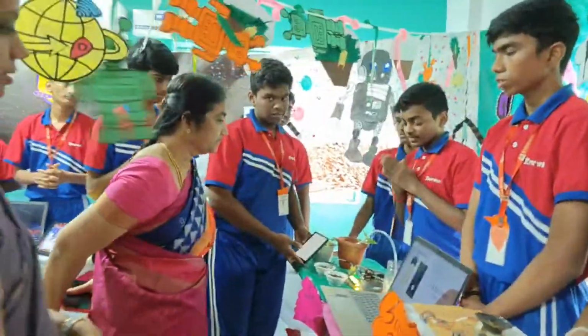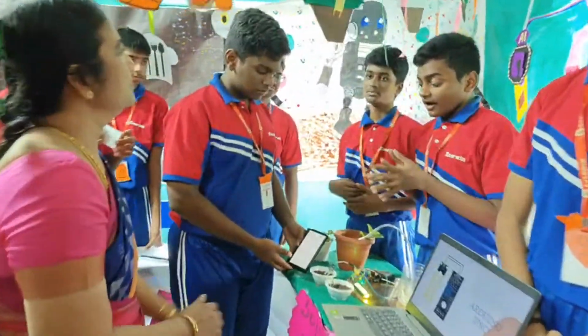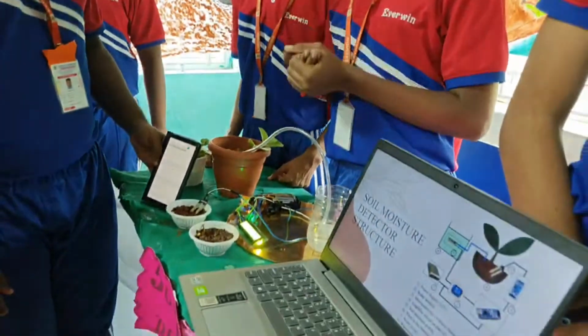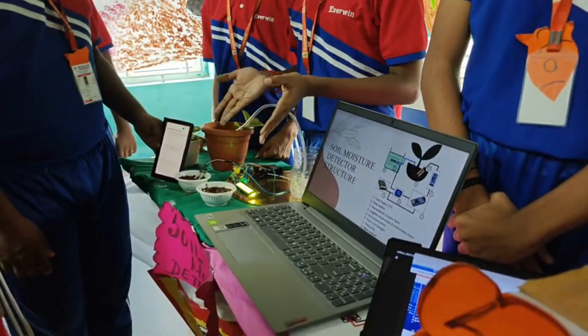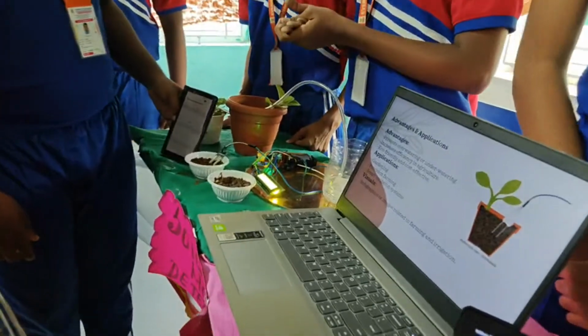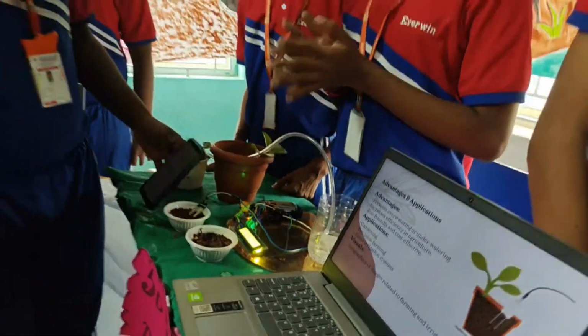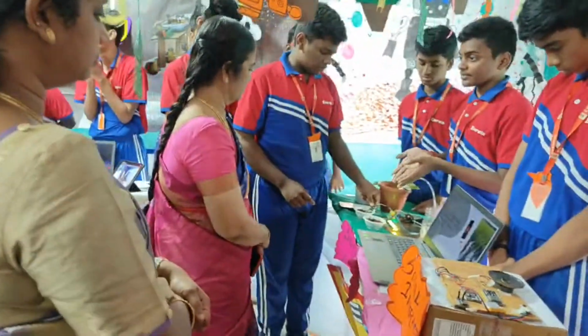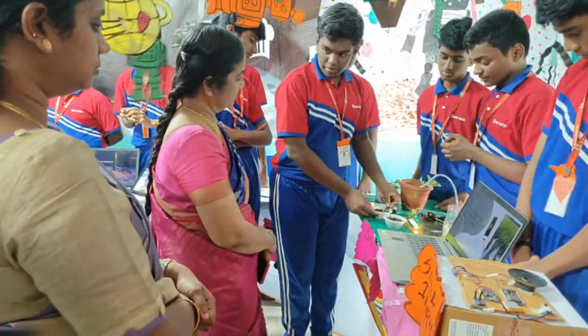Good afternoon. I'm Sharon and this is my team. On Great Gala Day, we are here to introduce some models which will help our farmers and households growing plants. Guess what? It's a soil moisture detector. Imagine a situation where you are out of home for 15 days and think how our plants will survive and how we can monitor their survival by applying a soil moisture detector.